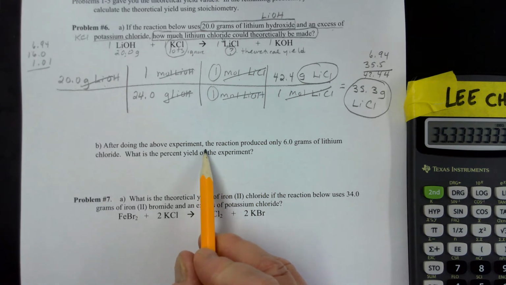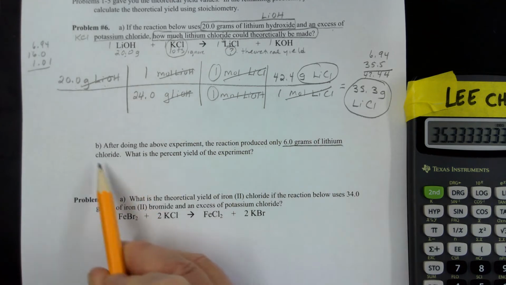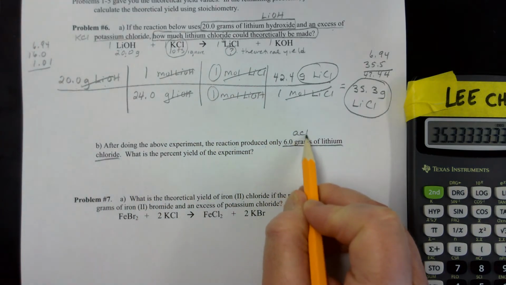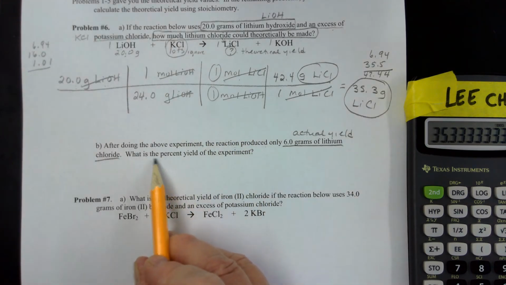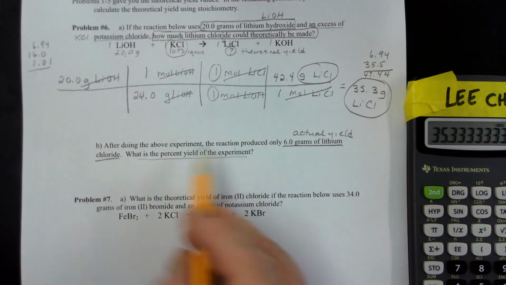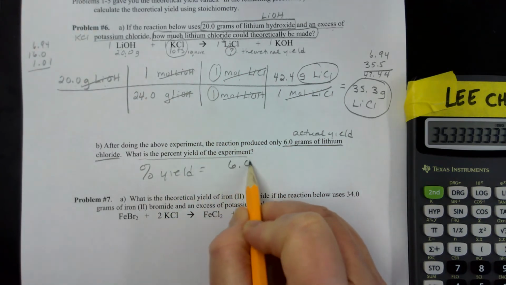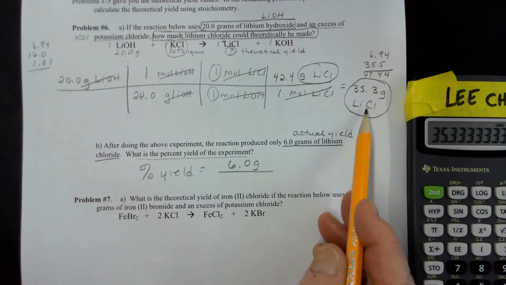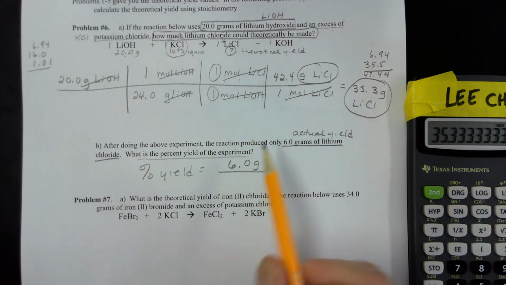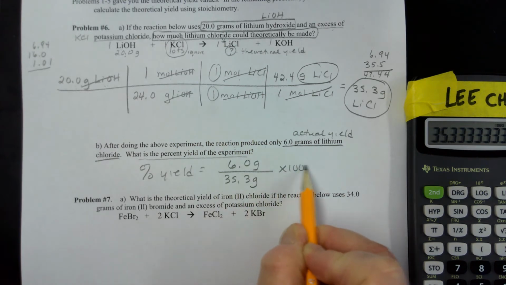After doing the above experiment, the reaction produced only 6 grams of lithium chloride. So they're telling us that the actual yield was 6 grams, and you're meant to calculate the percent yield of the experiment. So the percent yield is equal to the actual, which we've defined as 6.0, divided by the theoretical, which was the answer to our stoichiometry problem, so 35.3 grams, times 100.